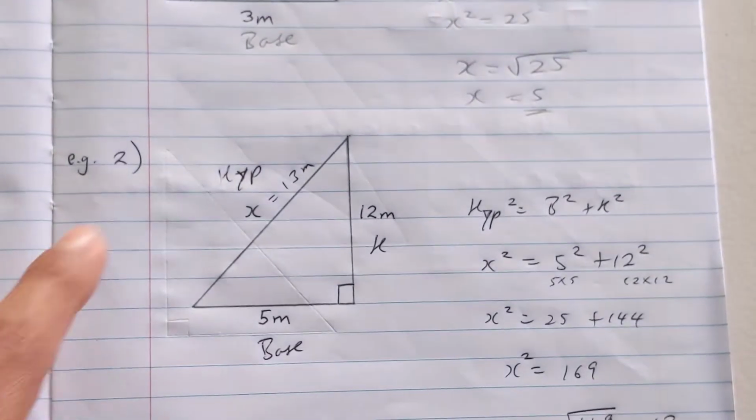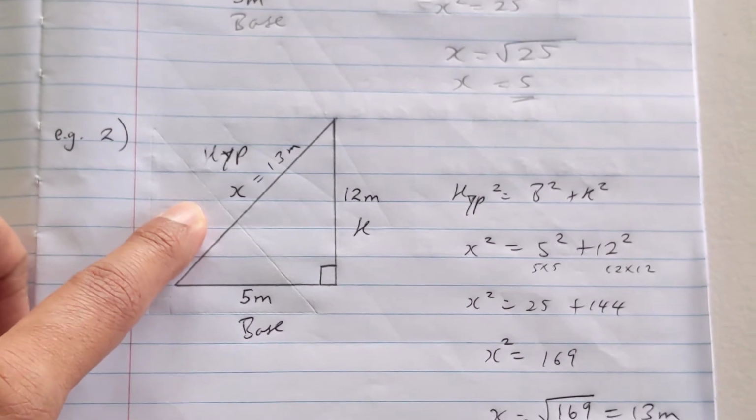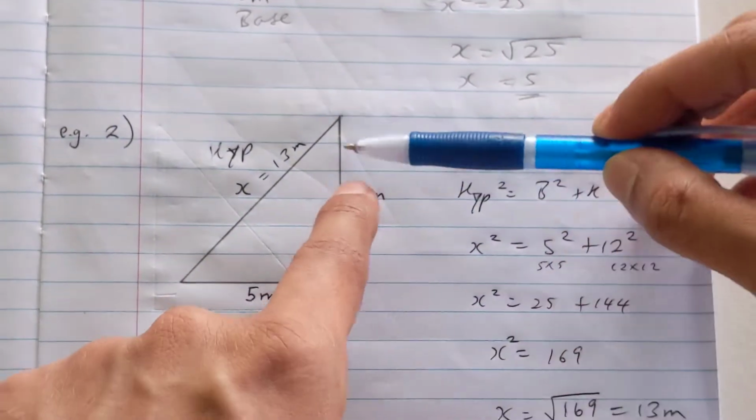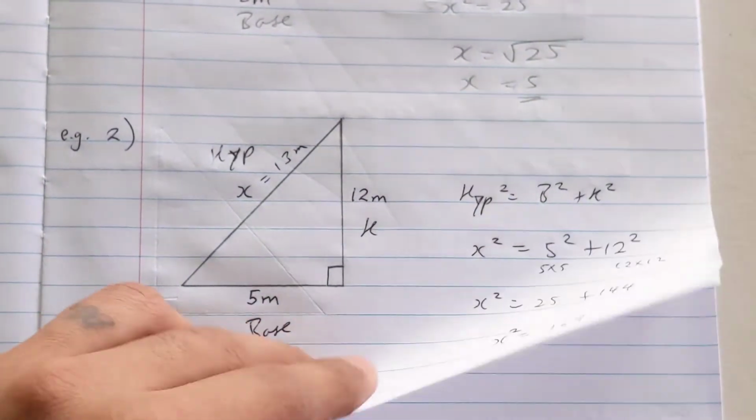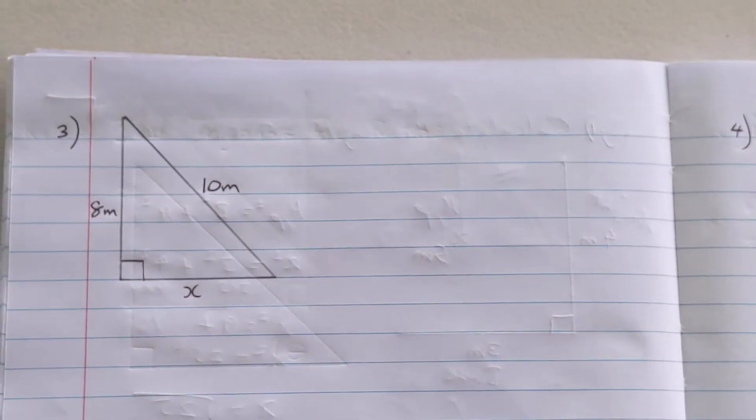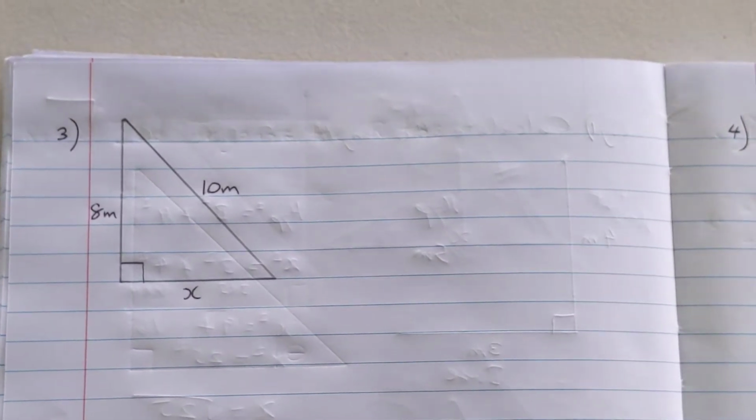Same thing here. This was the hypotenuse, meaning it has to be the longest side. 13 meters is longer than 12 meters, which was the height. 13 meters is longer than 5 meters. So it's supposed to be the longest side of the triangle. Let me look at one more example that I'm going to work out.